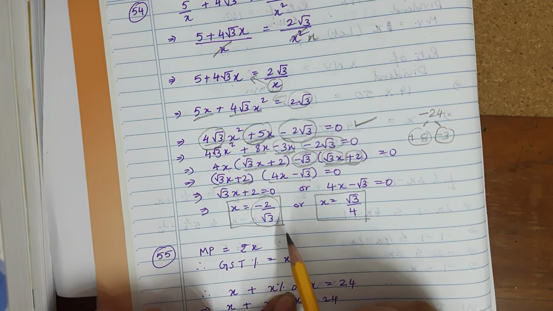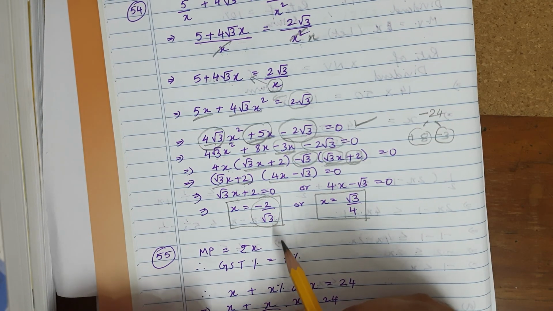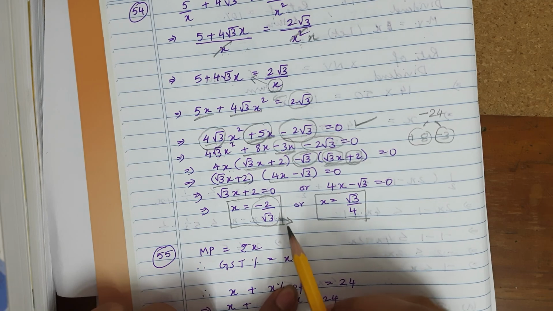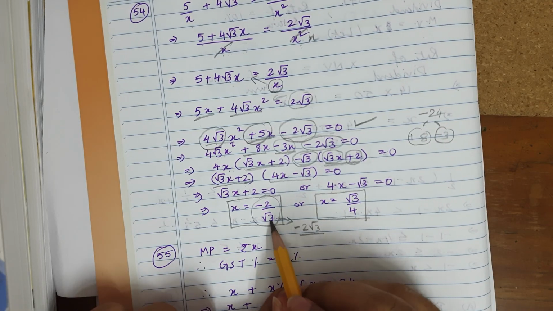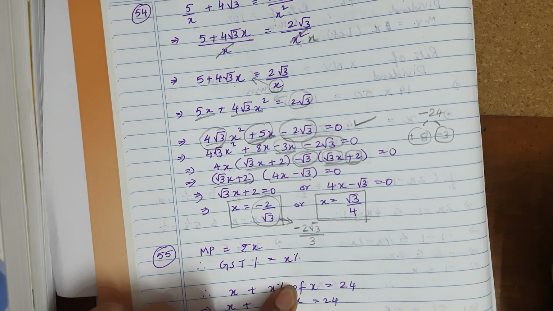Generally, I do not want to leave a solution where the denominator is irrational. So if you want to rationalize it, multiply numerator and denominator with root 3. So you might write minus 2 root 3 by root 3 into root 3, which is 3. This can be the root.